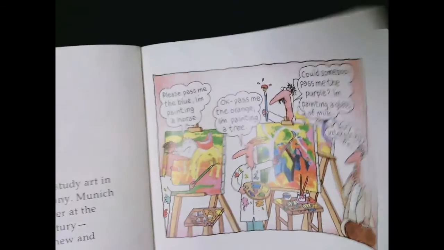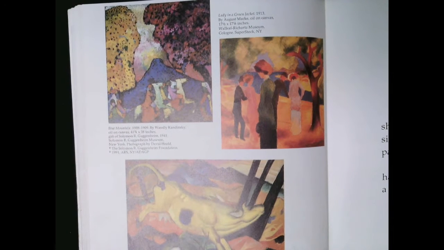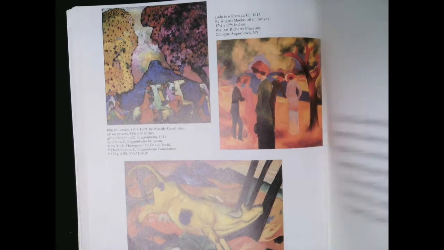Paul found that very interesting. Paul liked the bright colors and shapes that these artists used, the almost childlike way that they painted people and objects. He realized that a painting didn't have to look like a photograph to be a good painting.